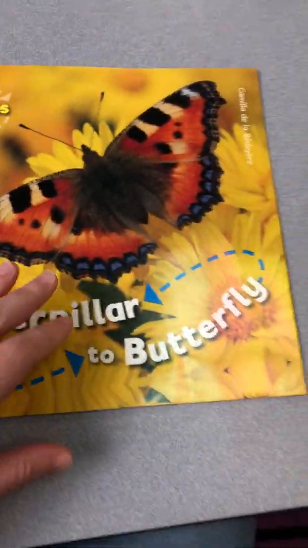This book is going to go over the life cycle. It goes from a caterpillar to a butterfly, every single stage, okay? It's called Caterpillar to Butterfly.